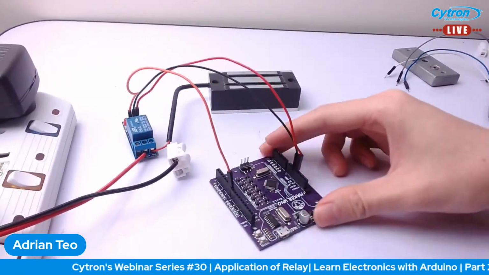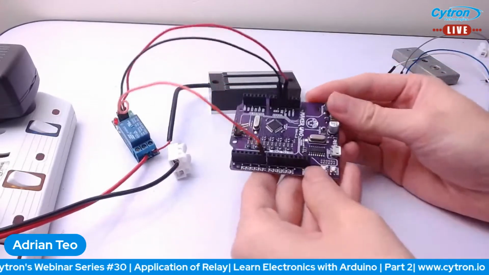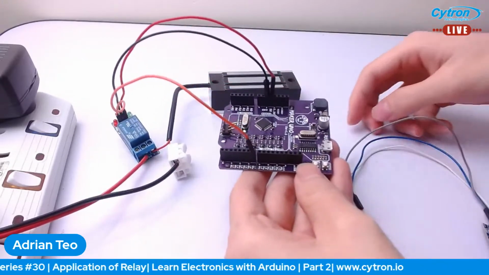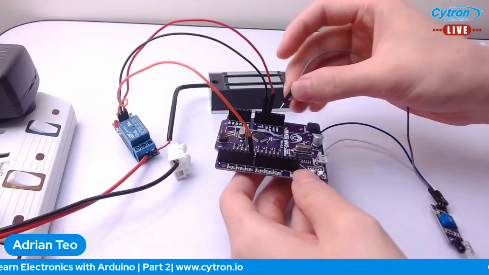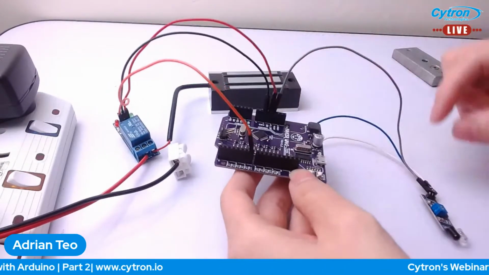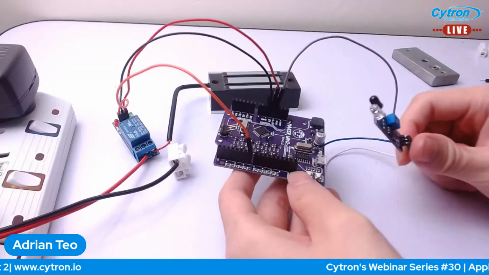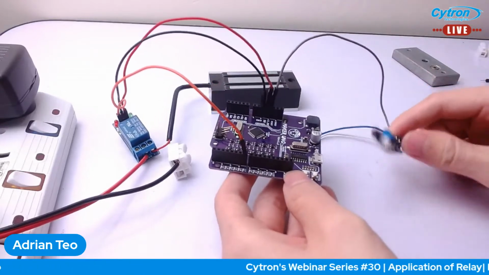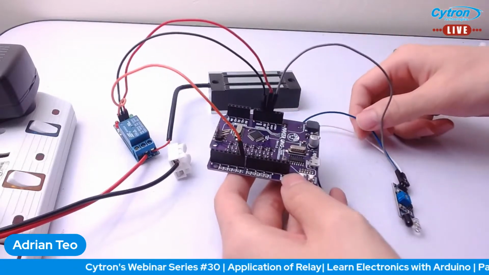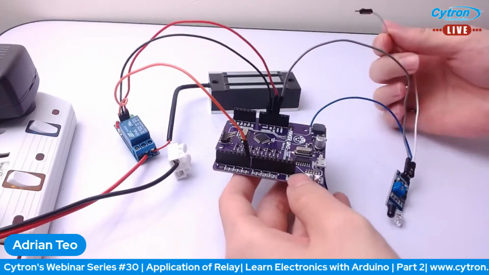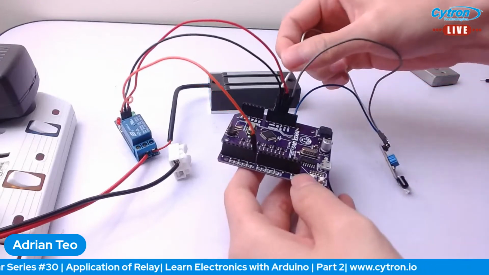Disconnect this. For my voltage VCC, gray color wire, I'm going to connect it to 3.3 volt. This sensor works for 3.3/5 volt, so I'm going to connect it to 3.3 volt since there's a 3.3 volt here. And then white color, connect it to ground. So ground over here.